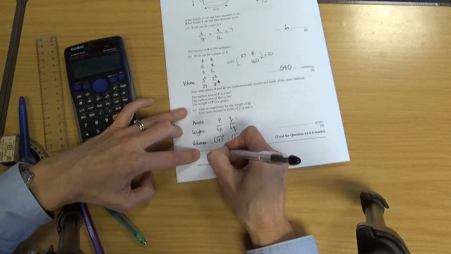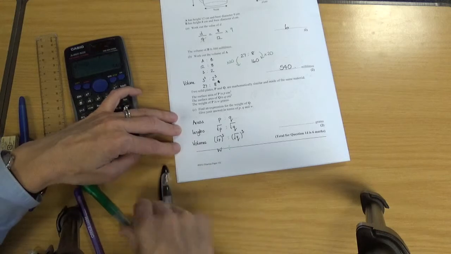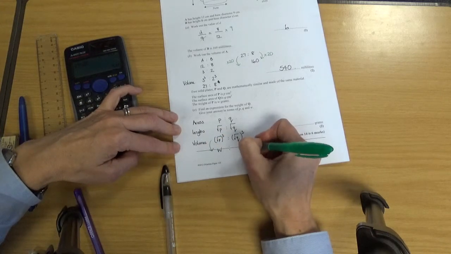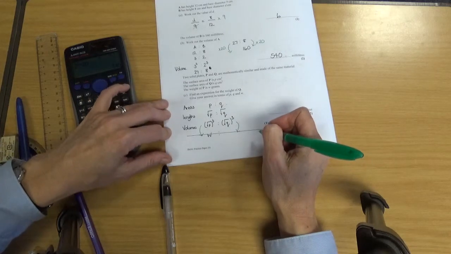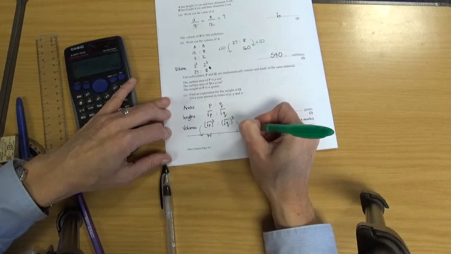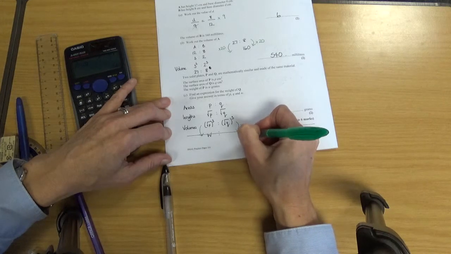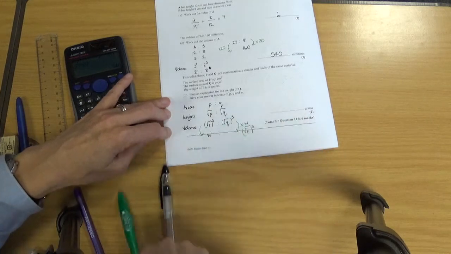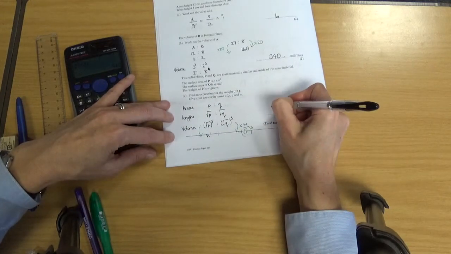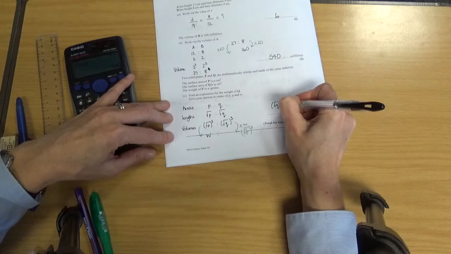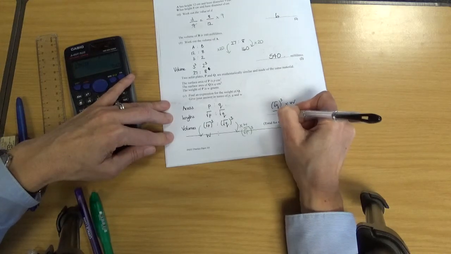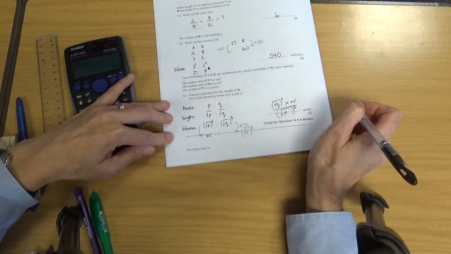So we need to work out what happened. So it's been multiplied by W and divided by the square root of P cubed. So I've got the square root of Q cubed multiplied by W divided by the square root of P cubed. It's not very elegant.